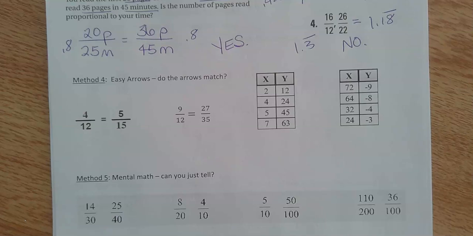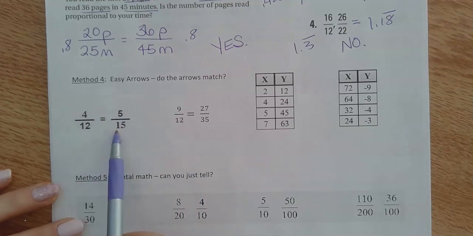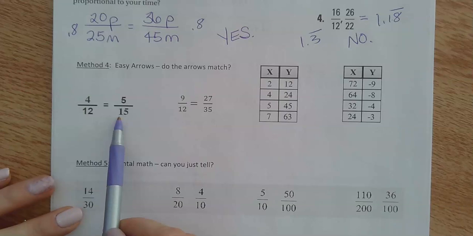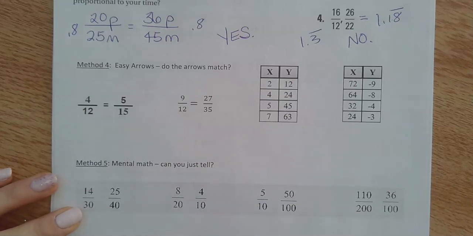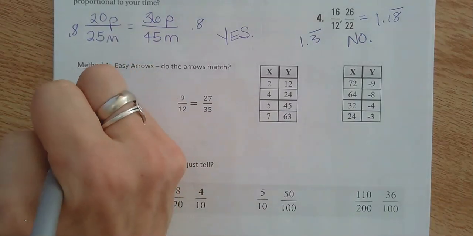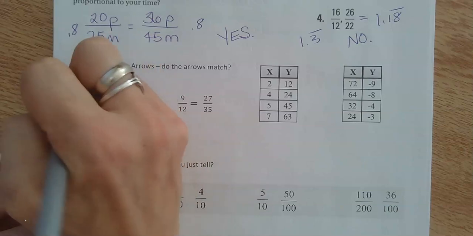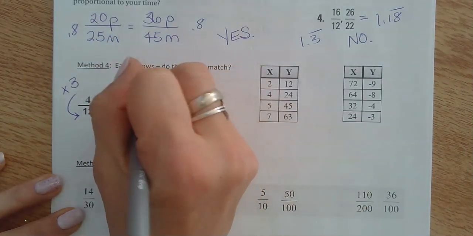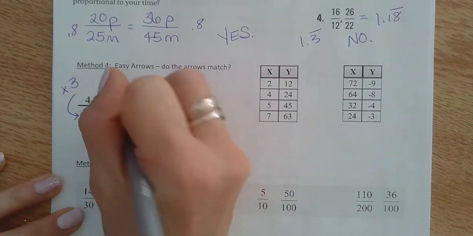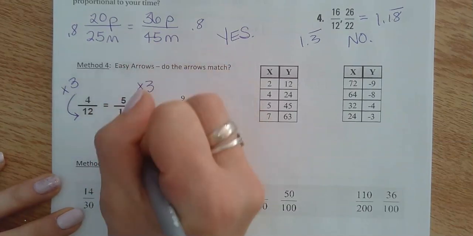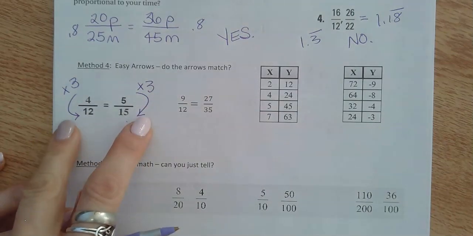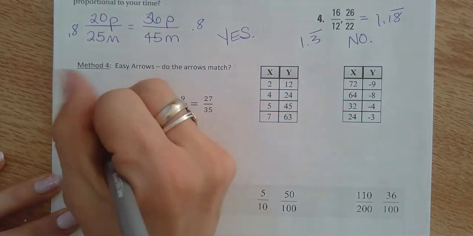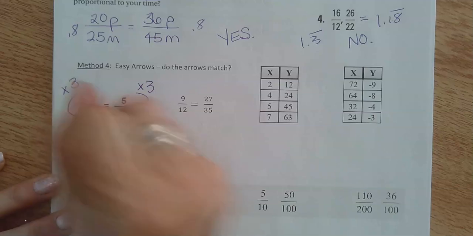All right. So when they're very basic numbers, and we probably have quick and easy multiplication facts that might jump out at you, then we're going to check to see if the arrows match. Here's what that looks like. I notice right here that 4 times 3 would give me 12. So I want to check and see if this arrow matches. 5 times 3 gives me 15. If those two arrows match, my answer is yes.